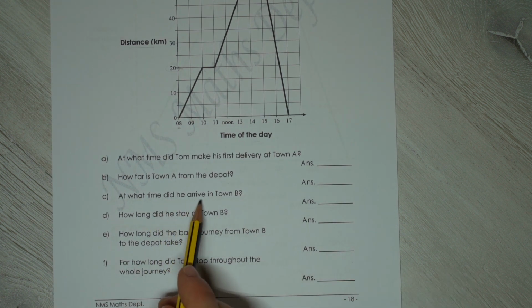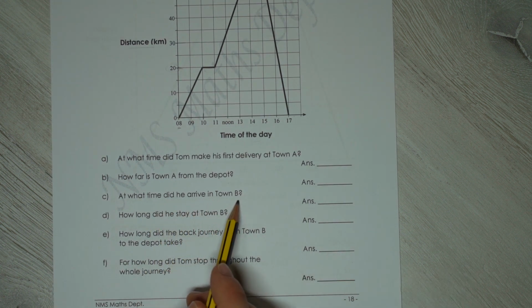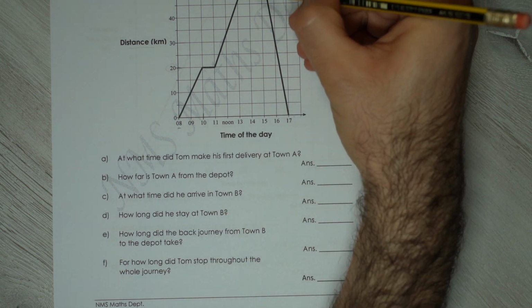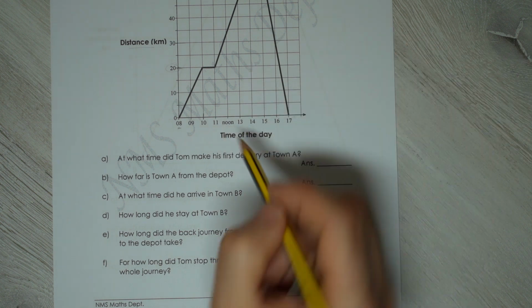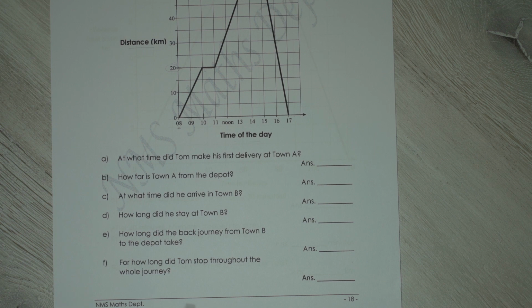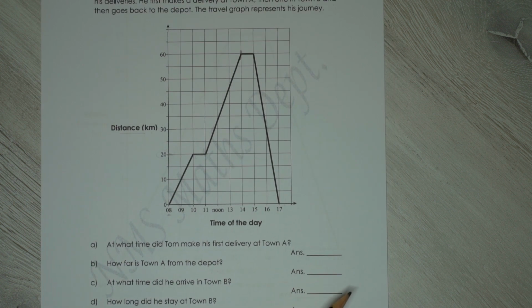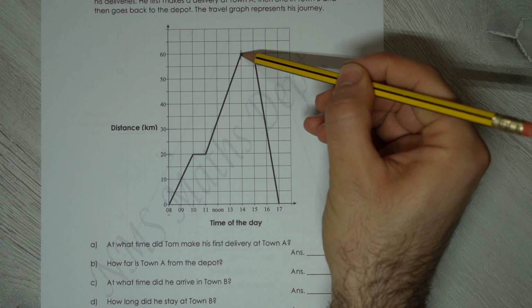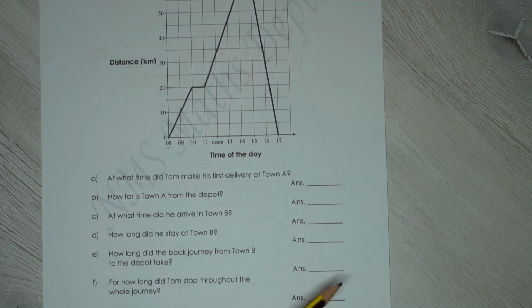At what time did he arrive in town B? He arrived in town B here. Okay, so you need to read the time on the x-axis. Let me explain that again. So town A is here. Okay, so you need to read the time on the x-axis.